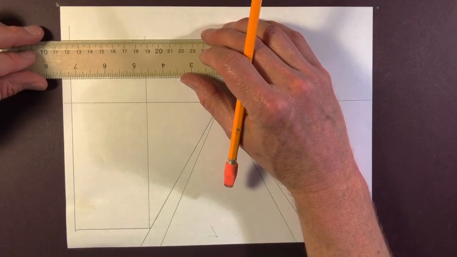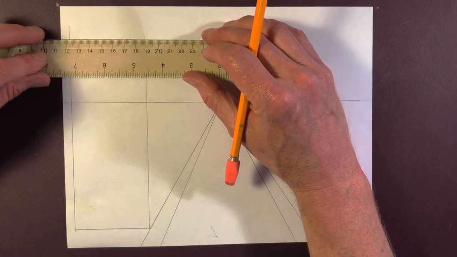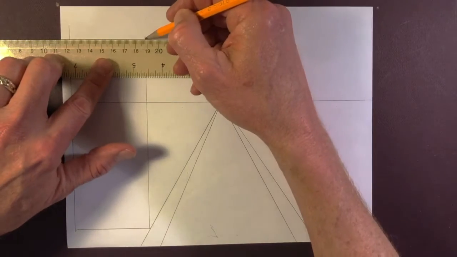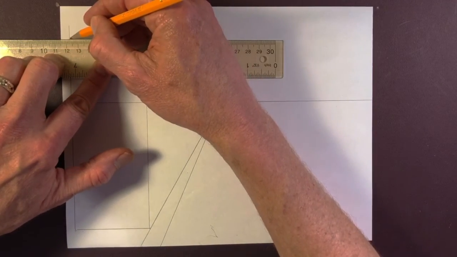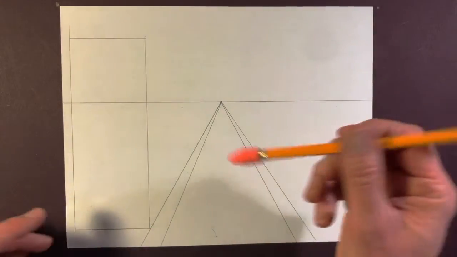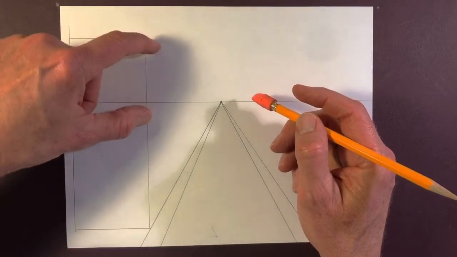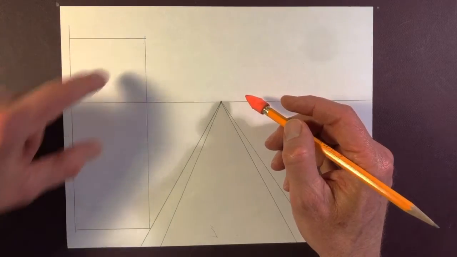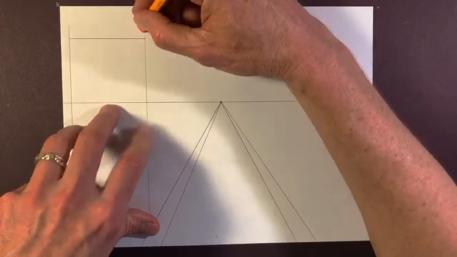Oops, that line's longer than that line. I'm not going to connect them. I'm going to draw the top line of the building over here. And I want to keep this line parallel to the top, so. Okay, so now I've got part of one of my buildings. I'm going to do a little cleanup here. I'm going to clean up where I overdrew the line here and here, and I'm going to get rid of the horizon line.